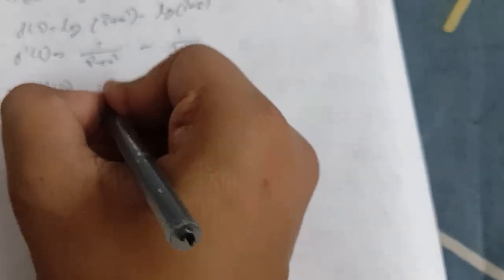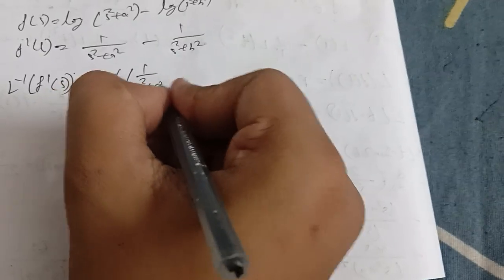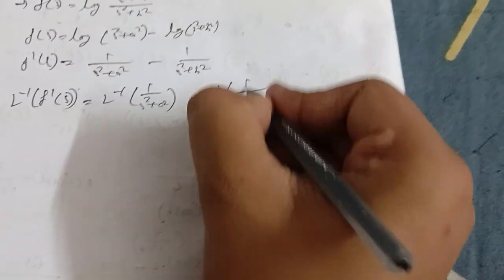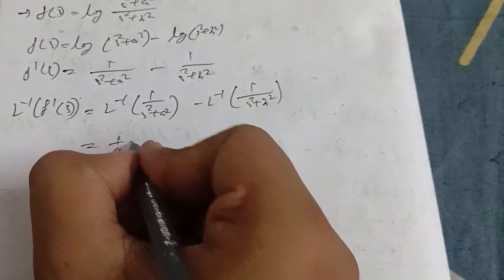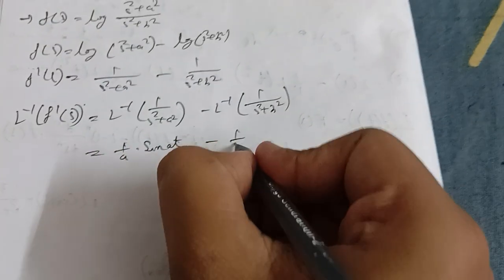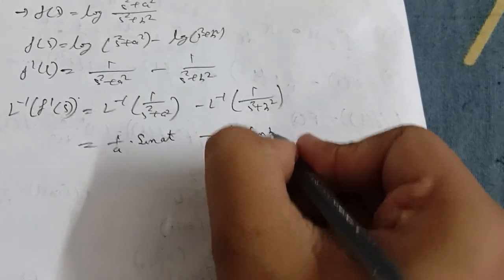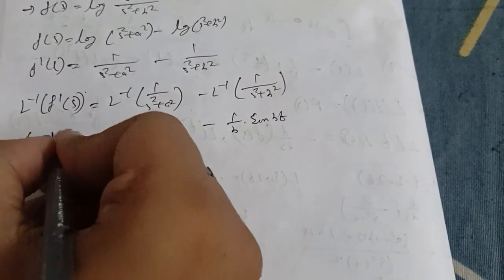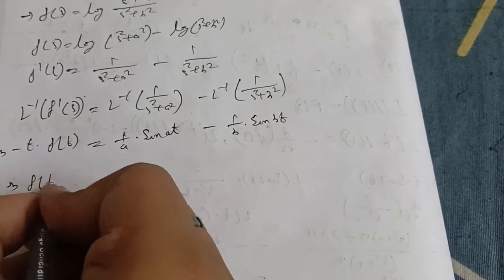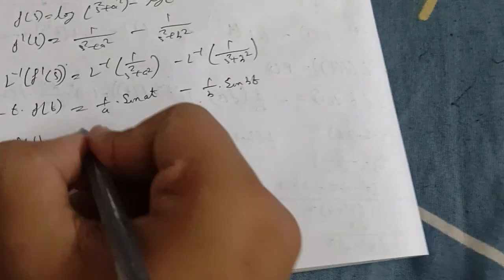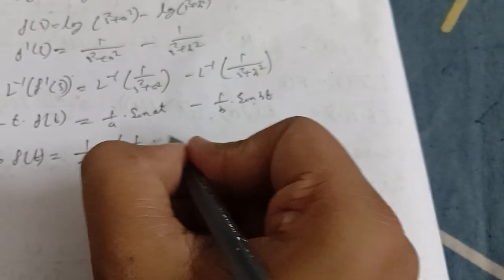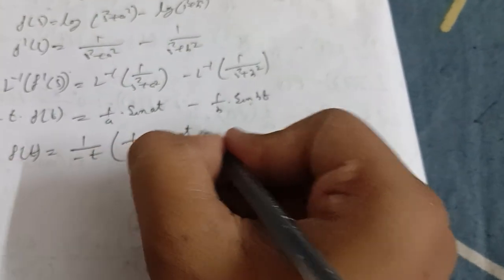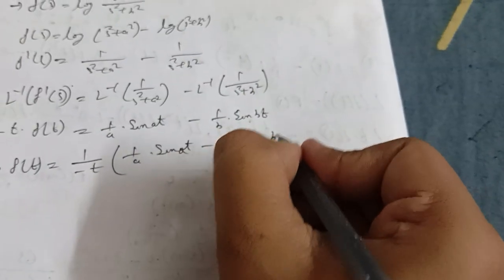So Laplace inverse of F dash (s) is equal to Laplace inverse of 1 by (s square plus a square) minus Laplace inverse of 1 by (s square plus b square). So it is like 1 by a sin at minus 1 by b sin bt. Laplace inverse of F dash (s), we know it is minus t f(t). So f(t) would be 1 by minus t into 1 by a sin at minus 1 by b sin bt.